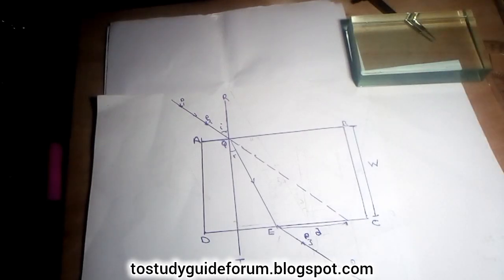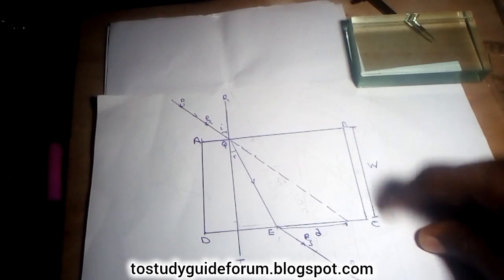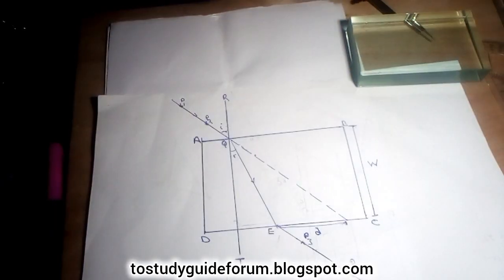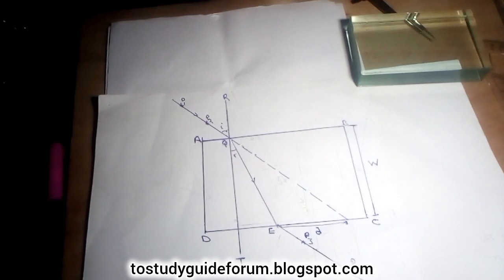Experiment: measure and record the width of the block. We are going to measure this width. And then it said draw the outline ABC of the block. The rectangular block. Why am I talking about triangular prism? The rectangular block. Draw the outline ABC of the block on a drawing sheet.